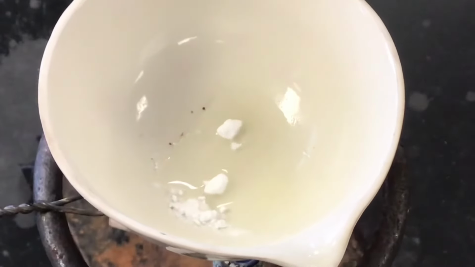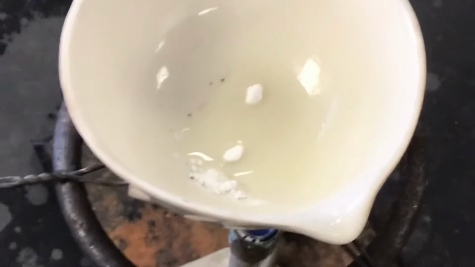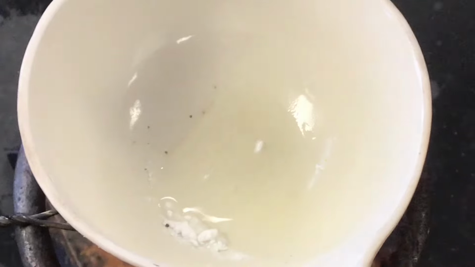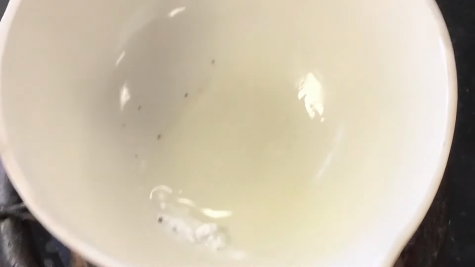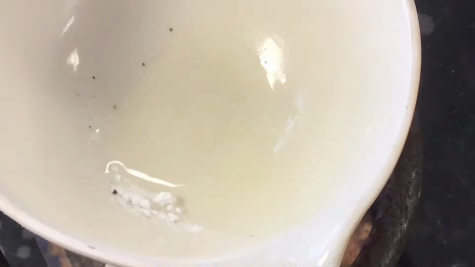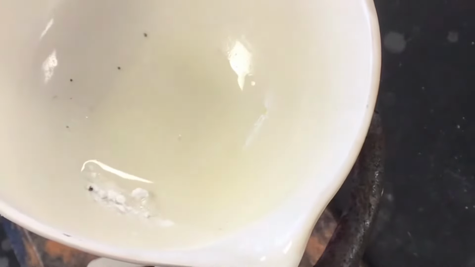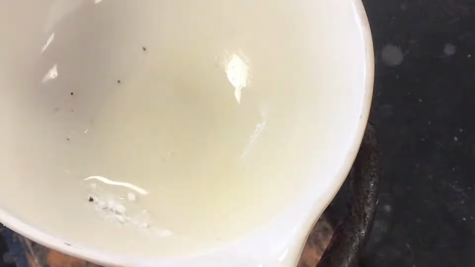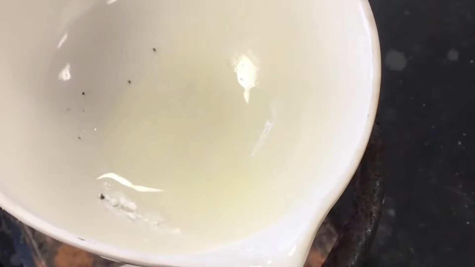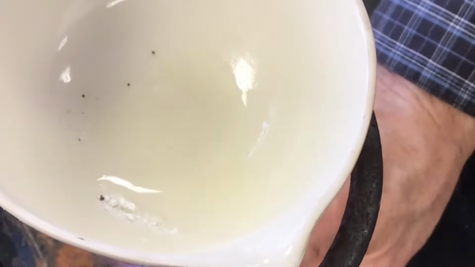Our Bunsen burner is a little anemic. It sounds like it's working hard. It is. Yeah, see that bubbling in there? Is the bubbling showing up? Yeah, we can see the bubbling. Some off on the edge here.